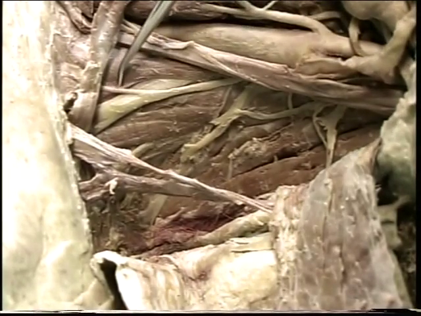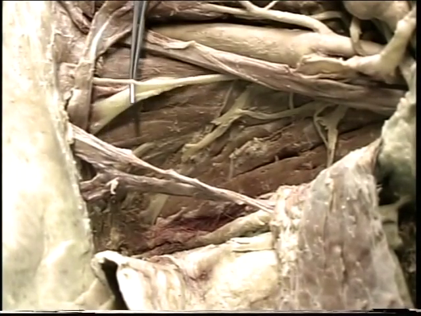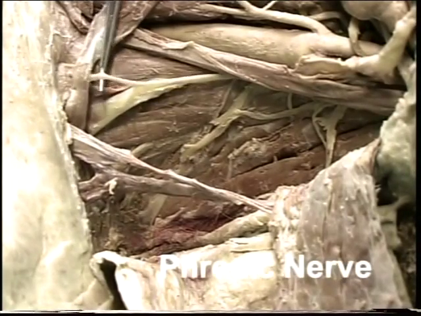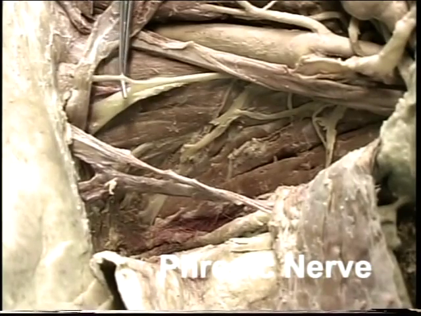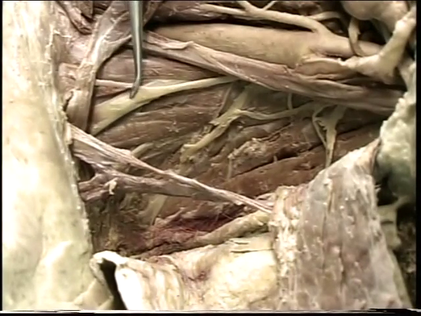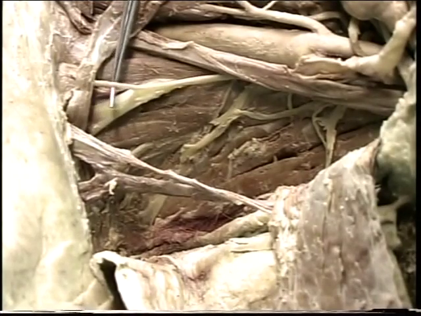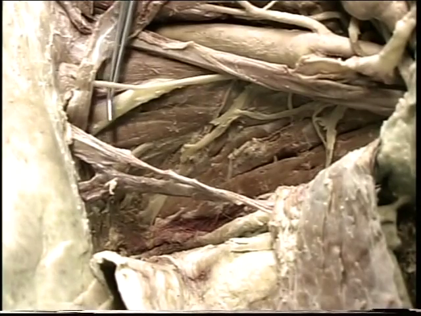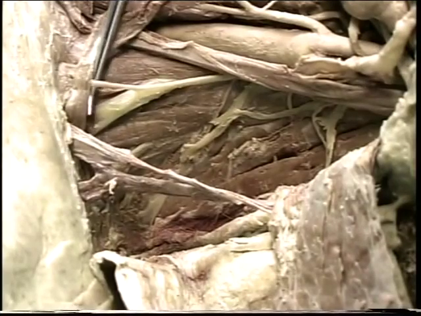Now, the structure I'm holding, which is lying on the surface of the scalenus anterior muscle, is your phrenic nerve. The phrenic nerve is plastered to the fascia of the scalenus anterior muscle. This is coming from the ventral rami of C3, C4, and C5, and this supplies the diaphragm.